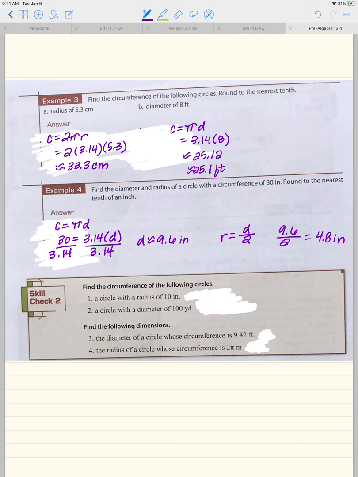Skill check number 2, find the circumference of the following circle. A circle with a radius of 10 inches. Circumference is equal to 2 pi r, 2 times 3.14 times 10 is equal to approximately 62.8 inches. A circle with a diameter of 100 yards. Circumference is equal to pi times diameter. 100 times 3.14 is equal to 314 approximately yards.